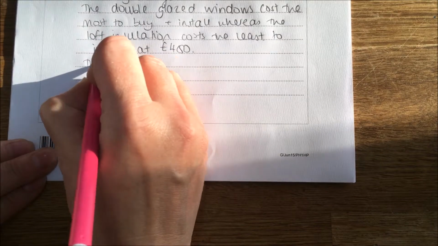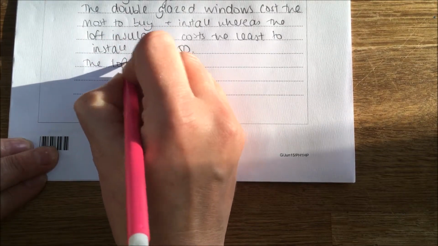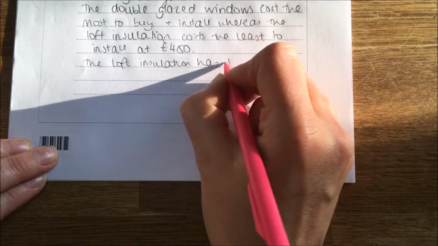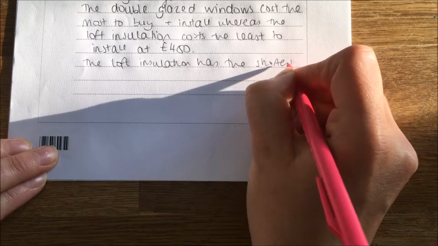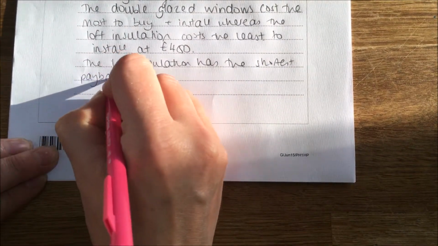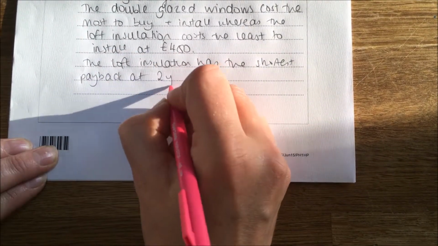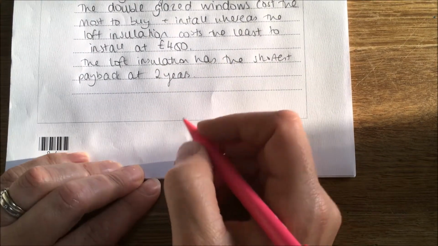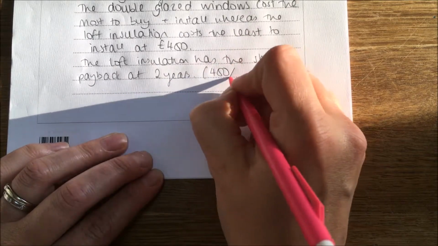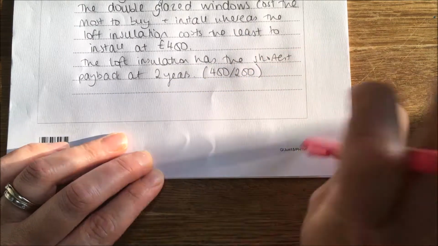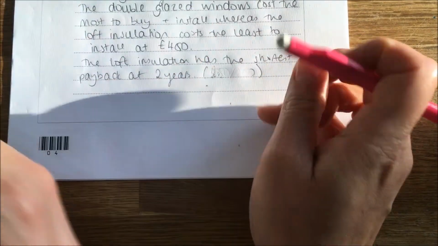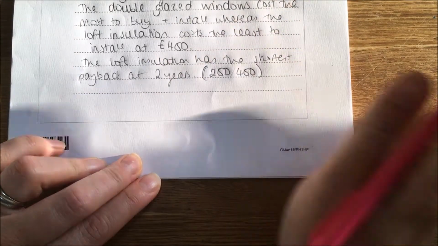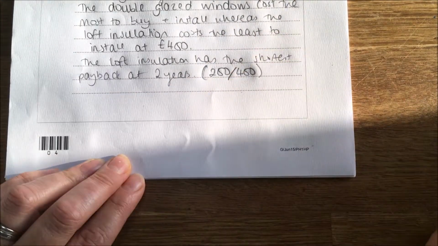So the loft insulation has the shortest payback at 2 years. Now I am going to give the numbers because then they can see that I've done the calculation to work out the payback. So what I've done is I've done 400 divided by 200, no sorry, other way around, 200 divided by 400, and that will give me my 2 years payback time, okay?